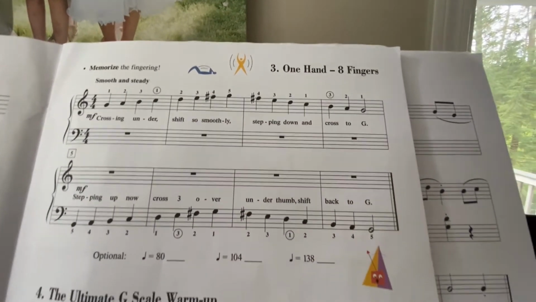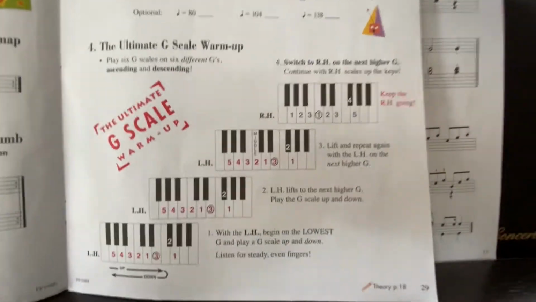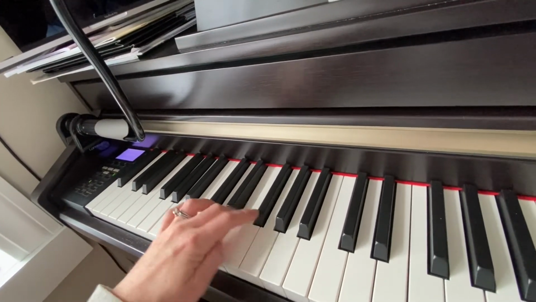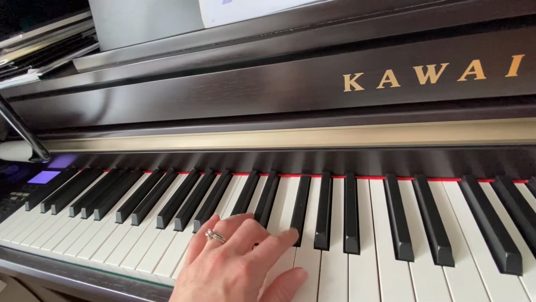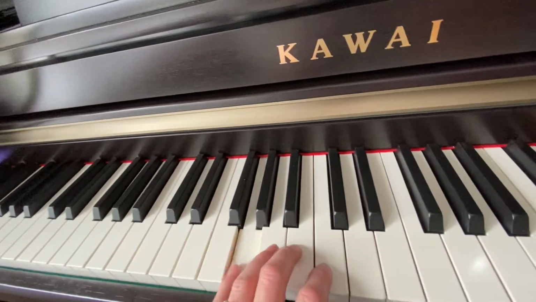Da, da, da, da, da, da, da, a little bit faster, a little bit faster. And the same thing here. You start on your low G. And just always remember that F sharp. Okay, and you're going to do that all the way up the piano.